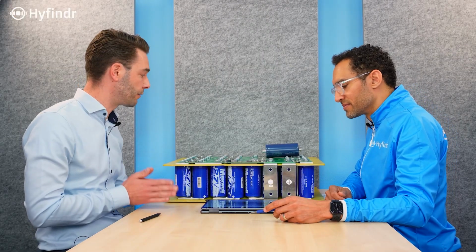Because the big advantage of ultracaps is that you can charge them and discharge them with the same power, and they have a very low internal resistance, and therefore they can deliver a lot of power. So very quickly. Very quick. They can release it instantaneously, much quicker than even a battery.